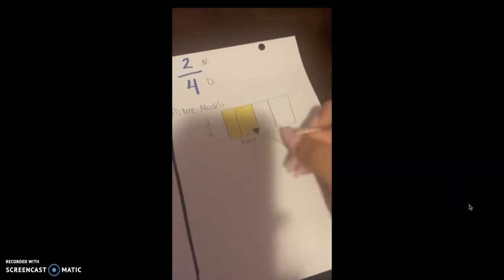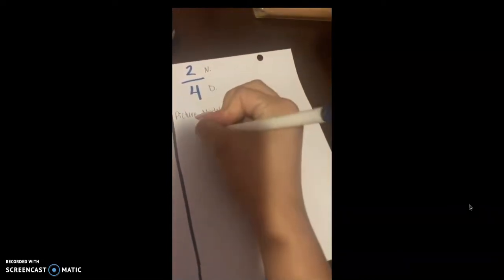All right, guys. So one observation you can make is that we have a total of 2 pieces that are shaded, and we also have a total of 2 pieces that are unshaded. So the amount of pieces that are shaded and unshaded are equal. That means that half of this model is shaded. So that also tells me that 2/4 is the same thing as 1/2.